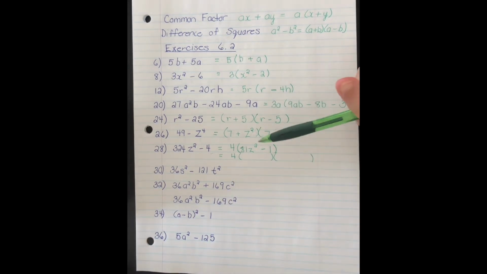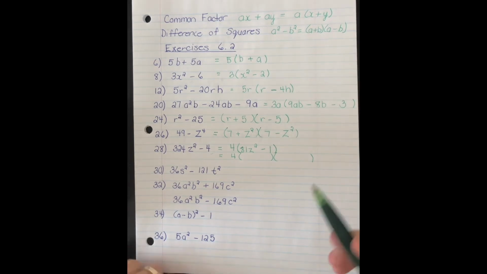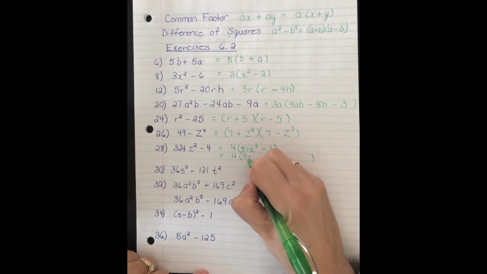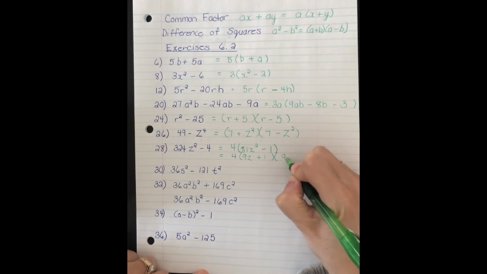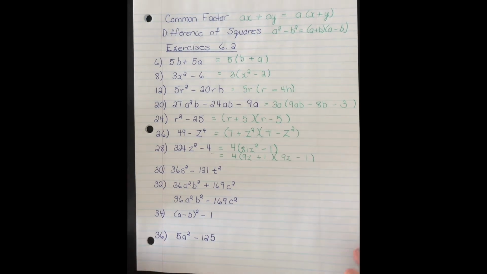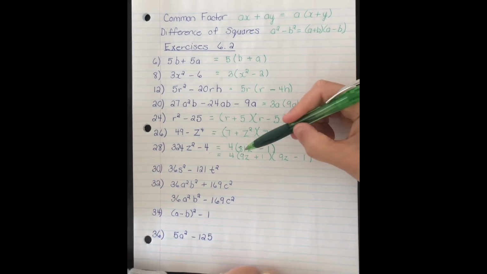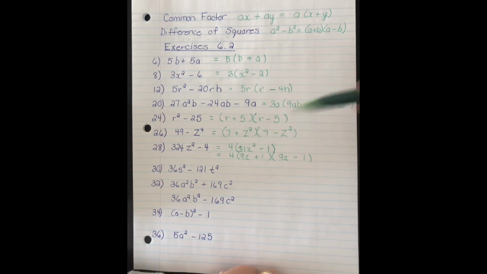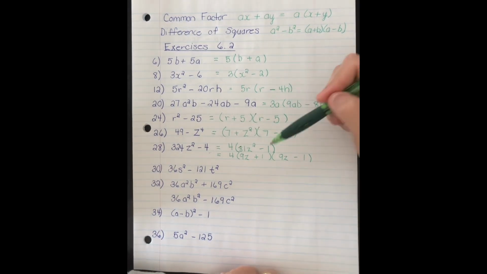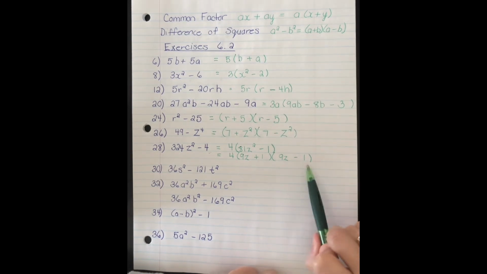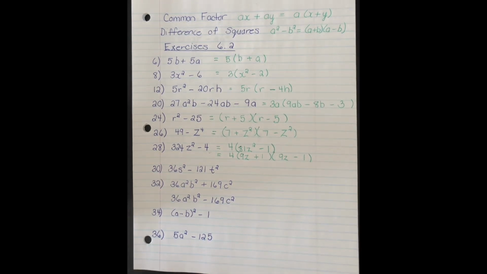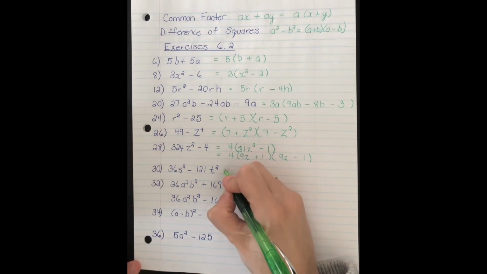And that's because 81z squared is the square of 9z. And 1 is the square of 1. So we will have here 9z plus 1, 9z minus 1. Okay, and again, the square root of 81z squared is 9z. The square root of 1 is 1. Okay, number 30.